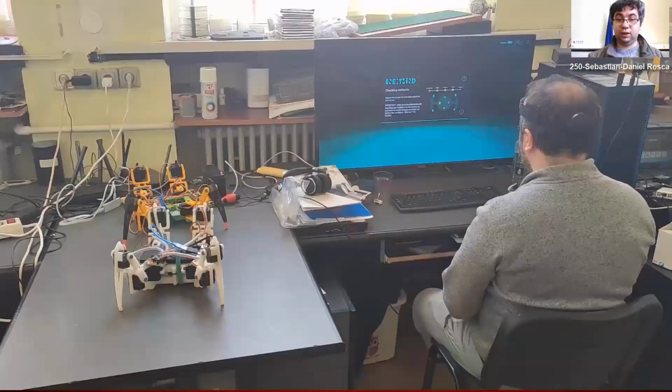Next, I want to present a short movie with our solution functionality to control these 2 spider robots based on the visual stimuli.